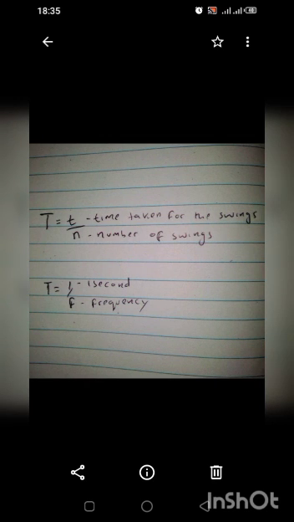So for example, if the bob makes 1, 2, 3 swings in 1 second, then the frequency is 3. To calculate period, we divide 1 by the frequency. Frequency is the inverse of period. So therefore period is equal to the inverse of frequency, or period is equal to 1 over frequency.